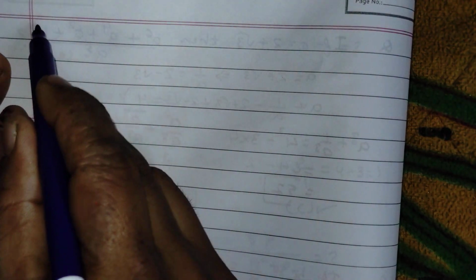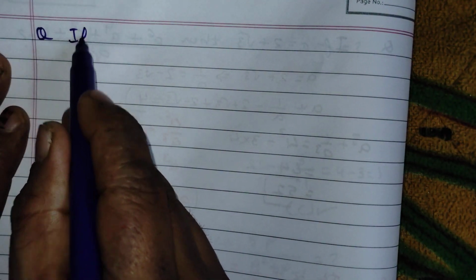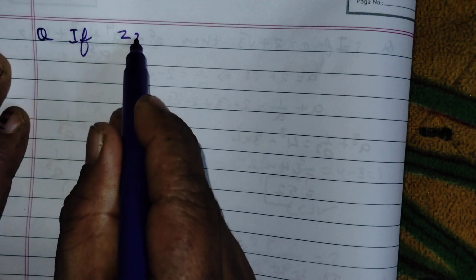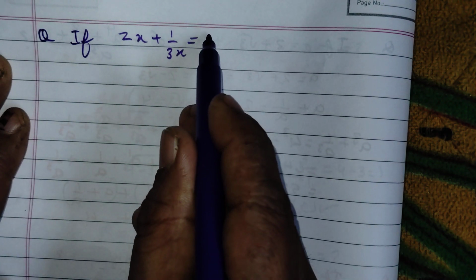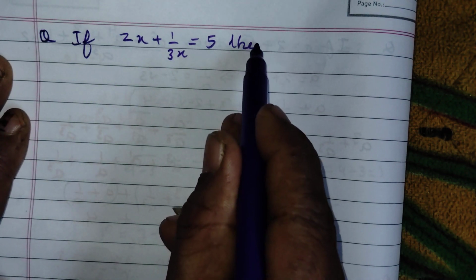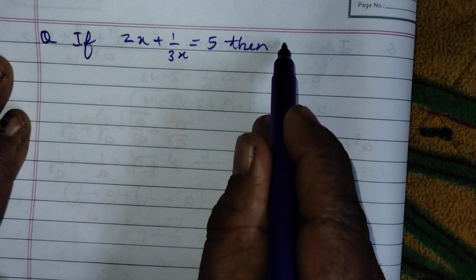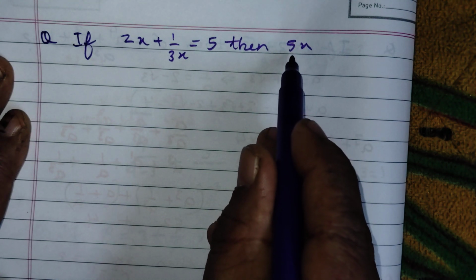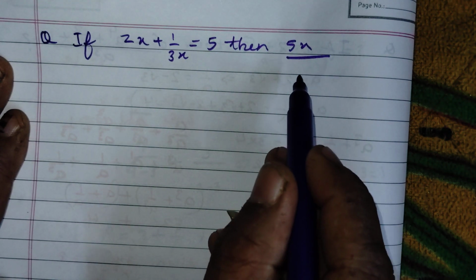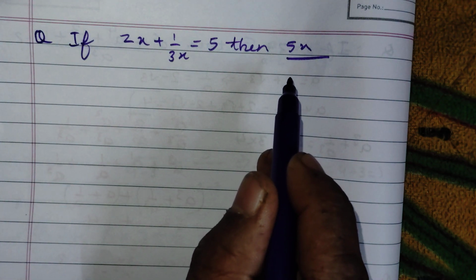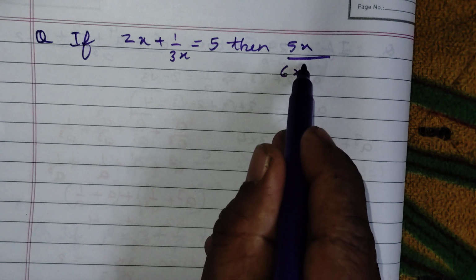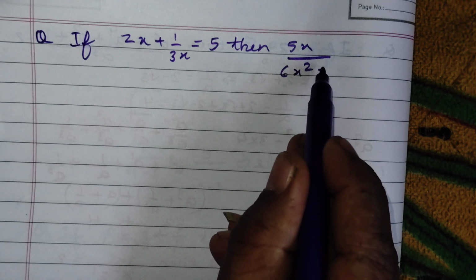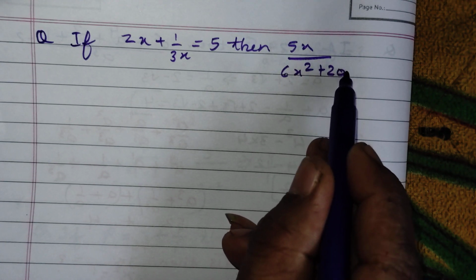Next question is, if 2x plus 1 upon 3x equal to 5, then find 5x upon 6x square plus 20x plus 1.